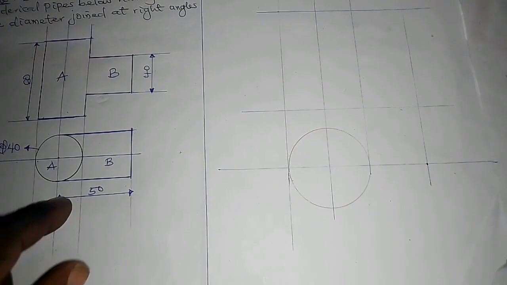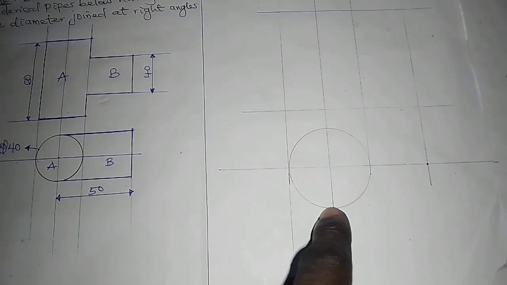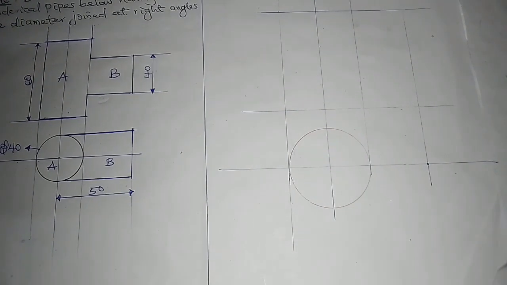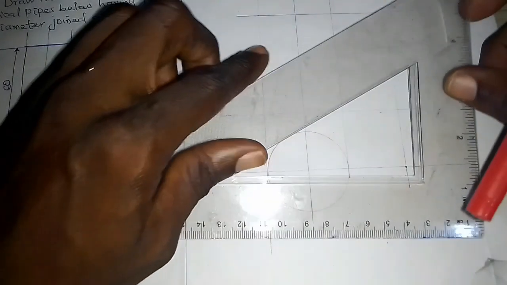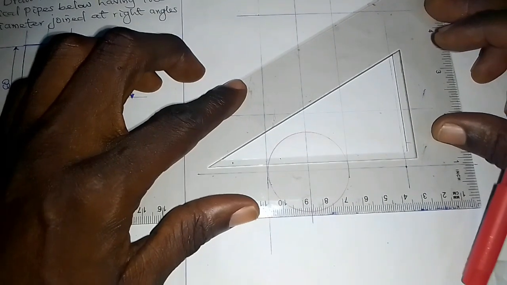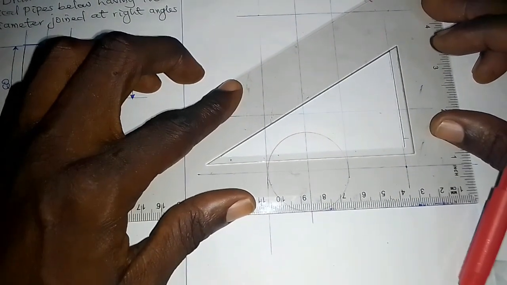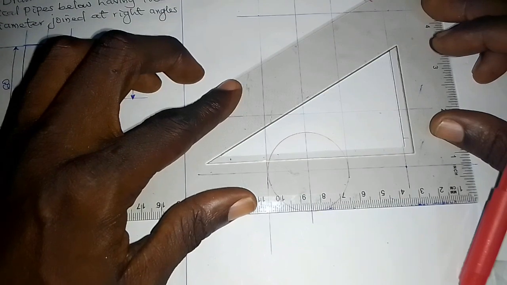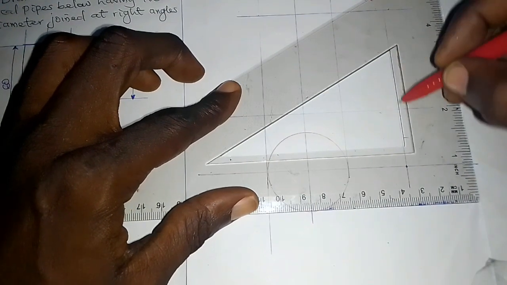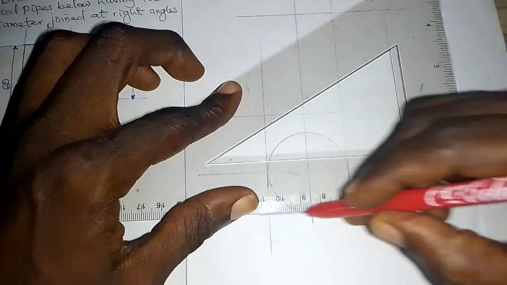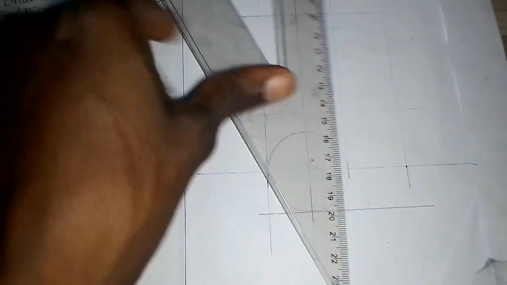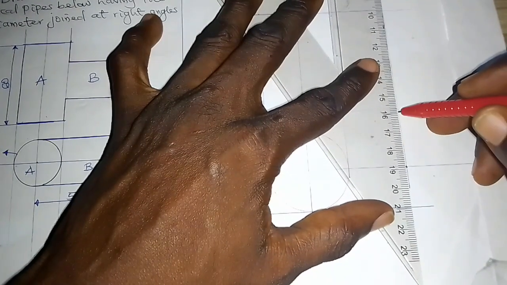Then from this base here we are going to draw a line to meet it. So we're going to be drawing for this base now. I can put my set square this way, shift it until it gets to the base. So I'm using this line. Then we have it this way. Then we can have this down.